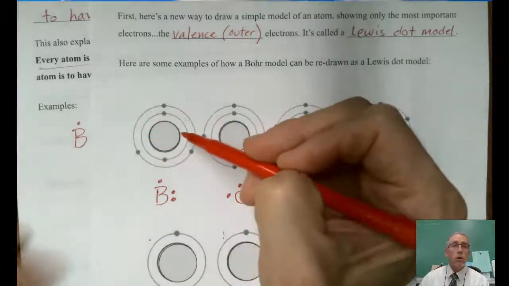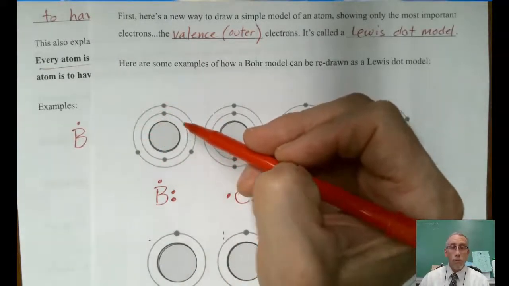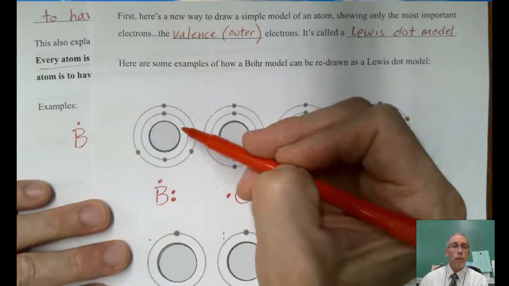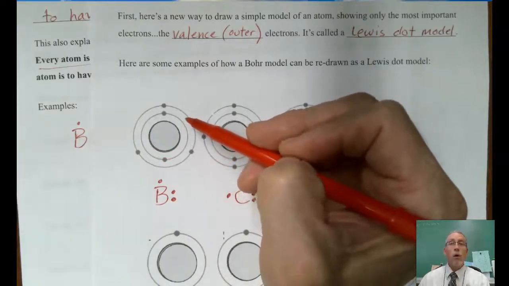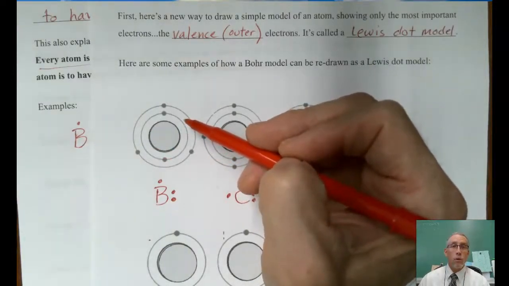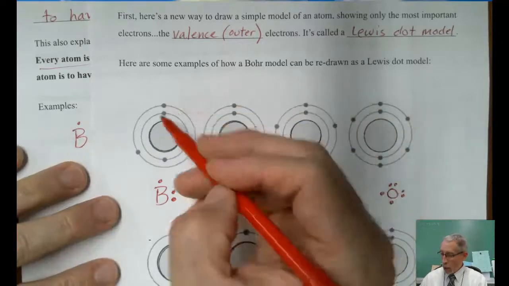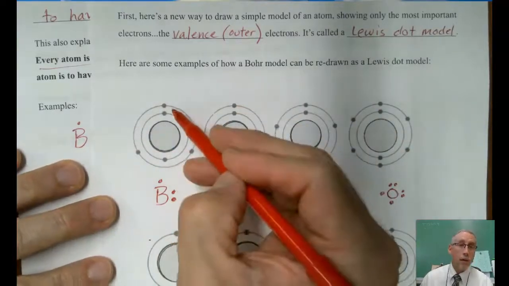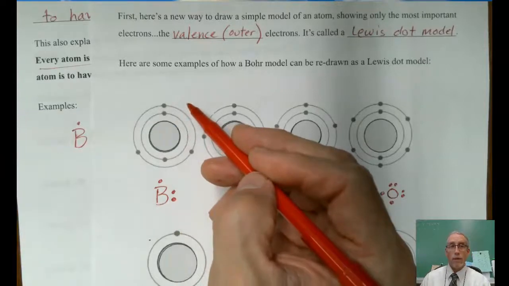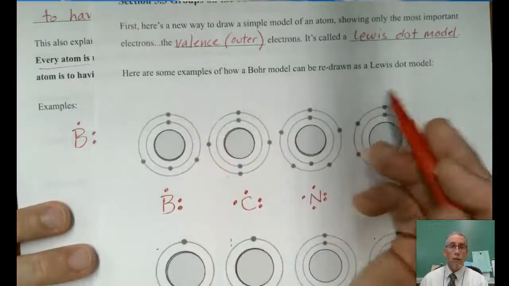The second level is no longer the outer energy level. The first level would be. And that level is already full if it has 2. So for boron, it's going to be more likely, more easy for it to lose 3 electrons than to try to get 5 more. Okay?